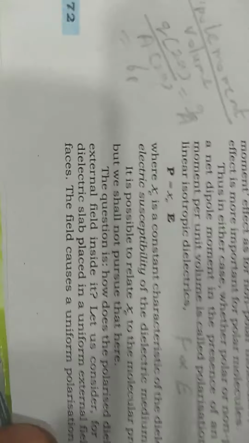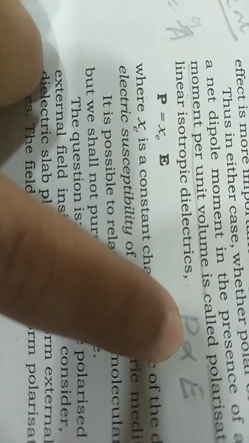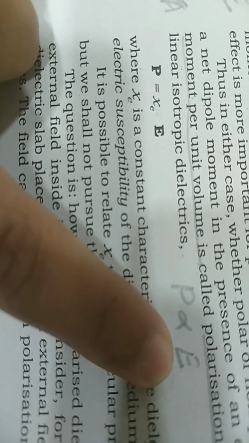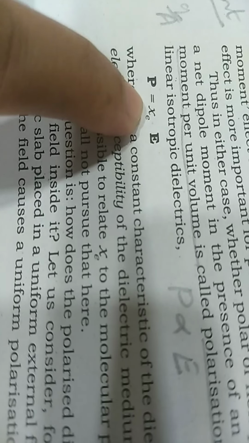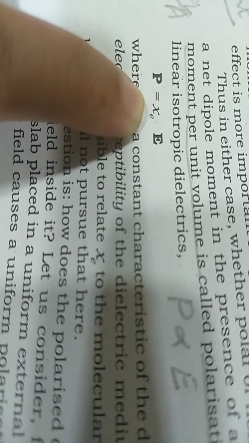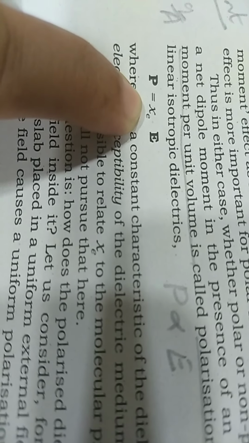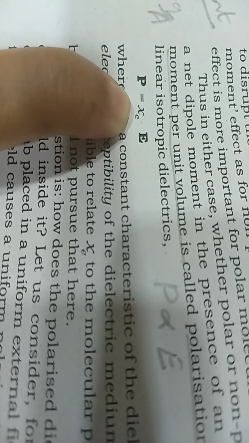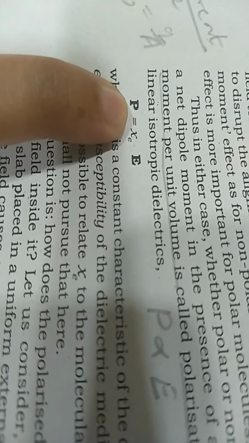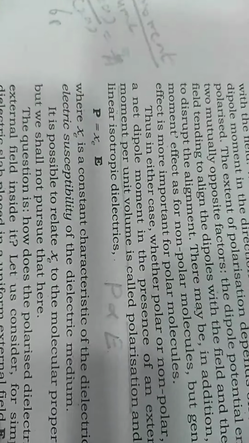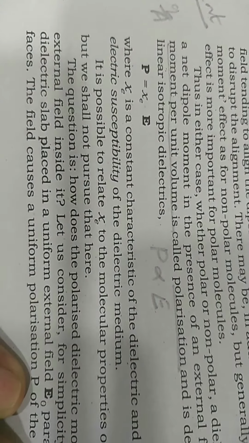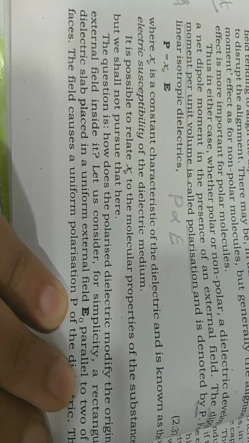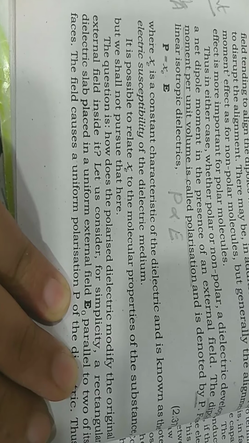Also, for a linear isotropic dielectric, polarization is proportional to the electric field E. So P is equal to chi into E. This is a new symbol, chi, known as the susceptibility. So P is equal to chi E. It is a constant and it is a characteristic of the dielectric.